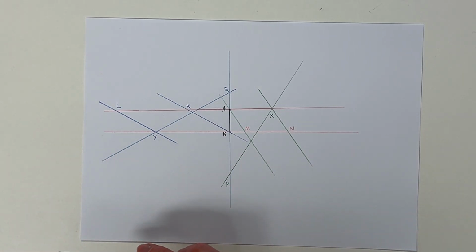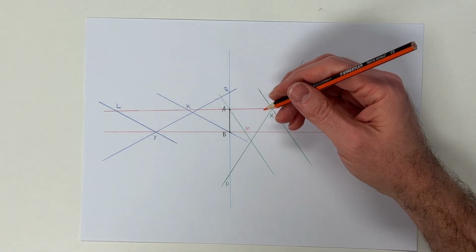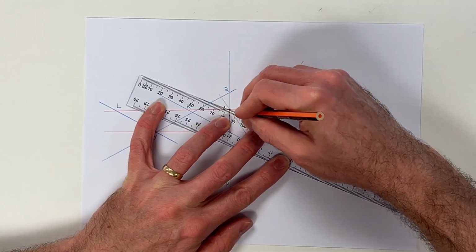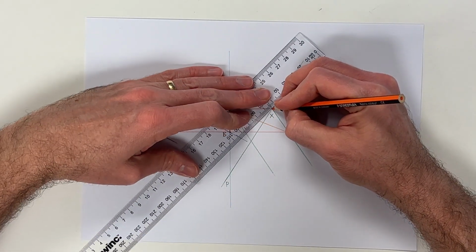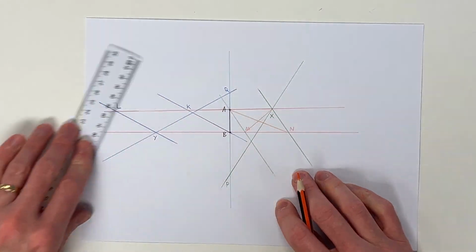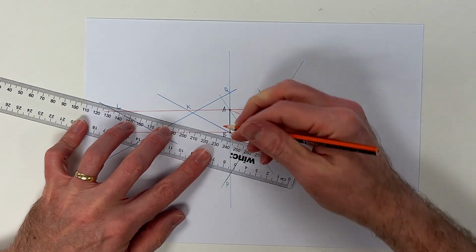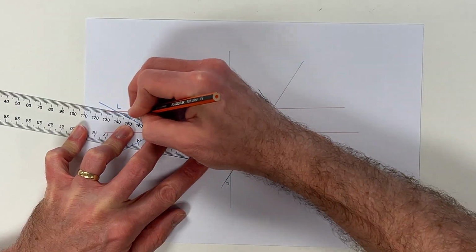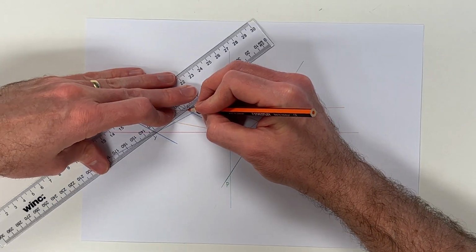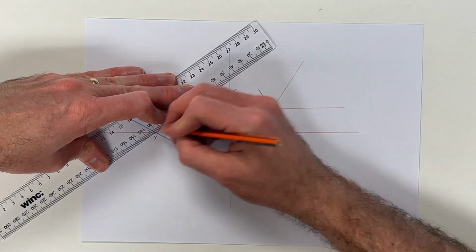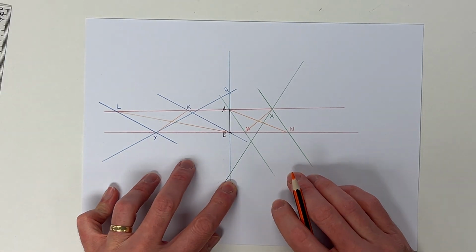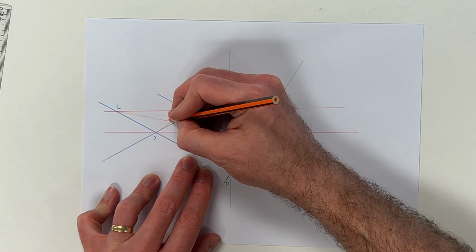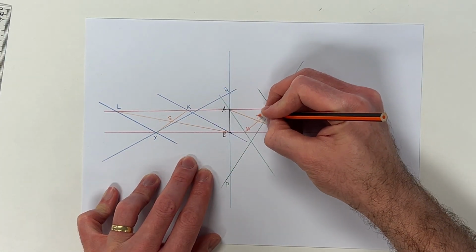If I draw in the diagonals of those two parallelograms, I think I'll call those points S and T.